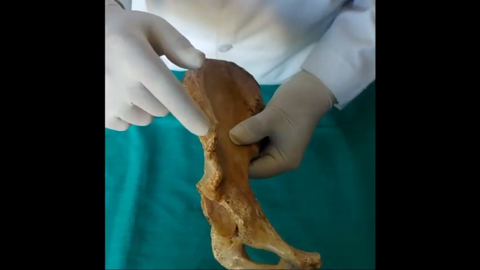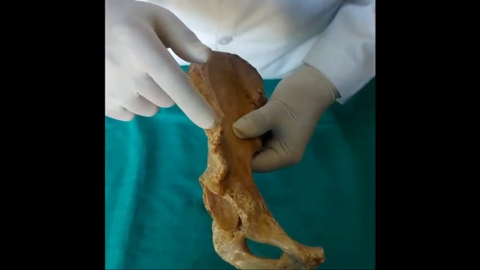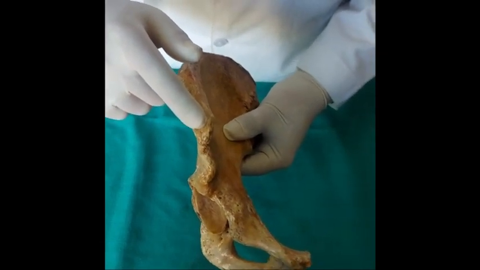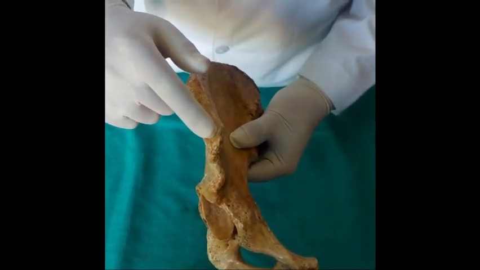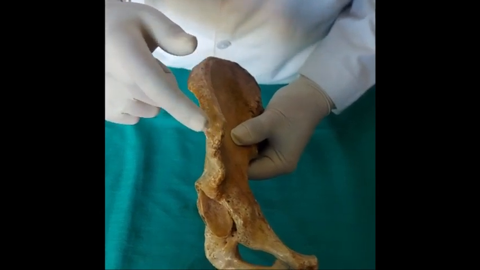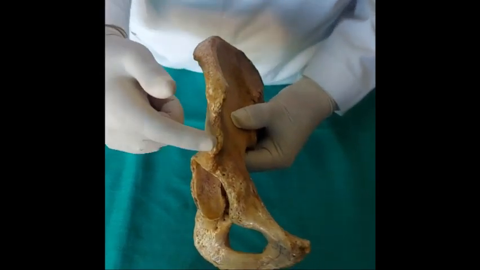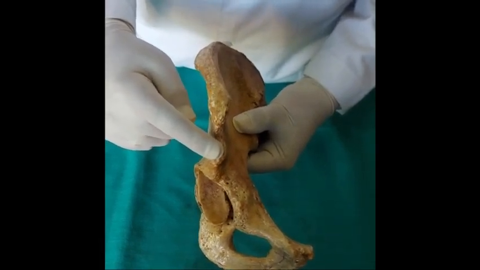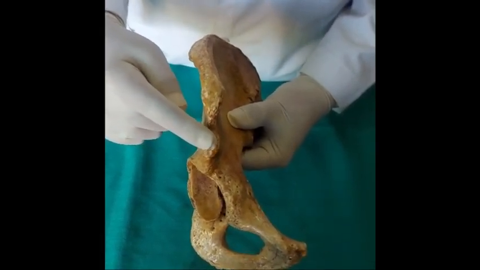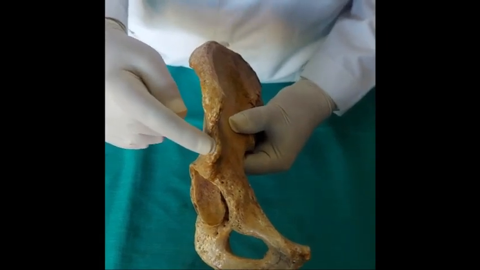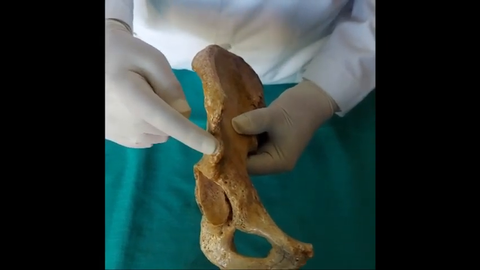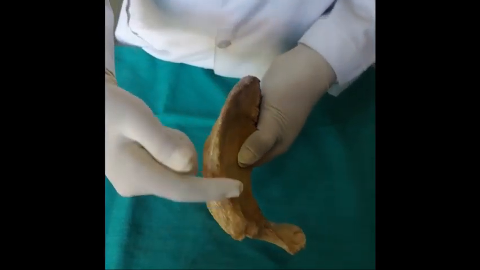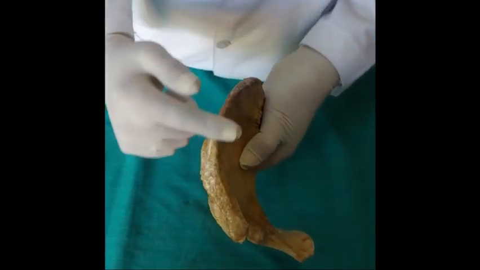The muscle which is attached to ASIS, anterior superior iliac spine, is sartorius, and it also provides attachment to the inguinal ligament. So the muscle is sartorius and the ligament is the inguinal ligament. Anterior inferior iliac spine gives attachment to the straight head of rectus femoris and the iliofemoral ligament. Let us see the ventral 2/3 of the iliac crest.